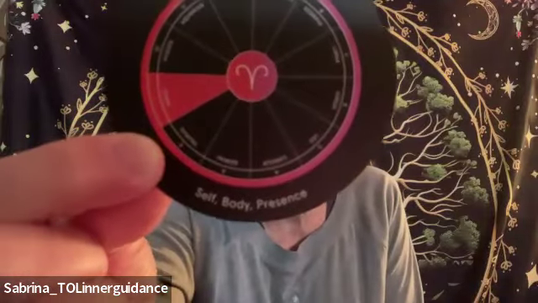All right. So we have the first house. Okay. That's the self, the body, your presence. So when you walk in the room, if you have Mercury in the first house, you're probably going to be pretty chatty. Okay. So know that whatever's coming out of your mouth, people are watching, because you walk in the door and you're already Mercury.